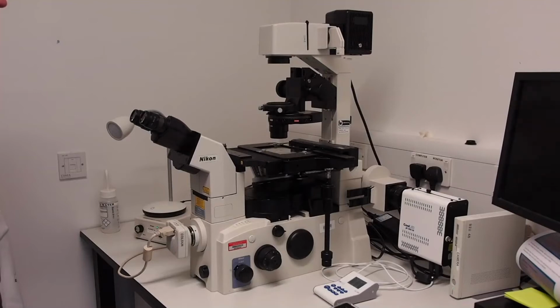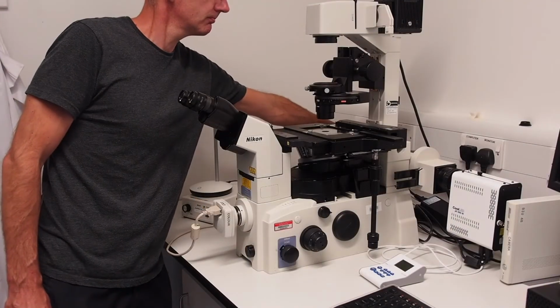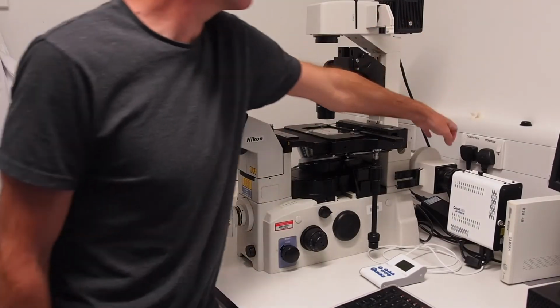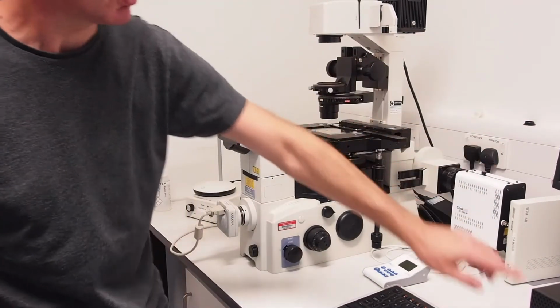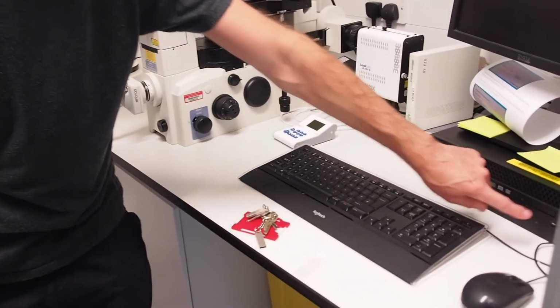In order to turn on the Nikon TE2000 microscope system, firstly turn on all of the components using the switches on the wall for the system, along with the computer and monitor. Turn on the PC and allow it to boot up.